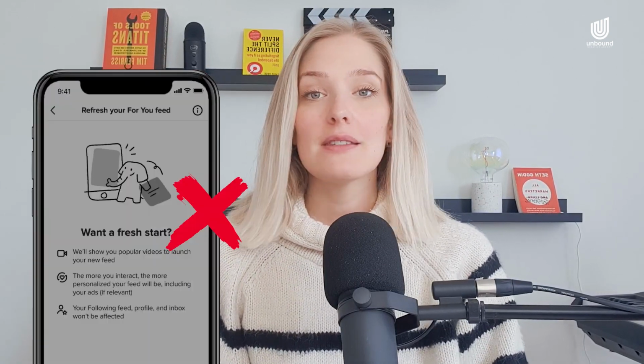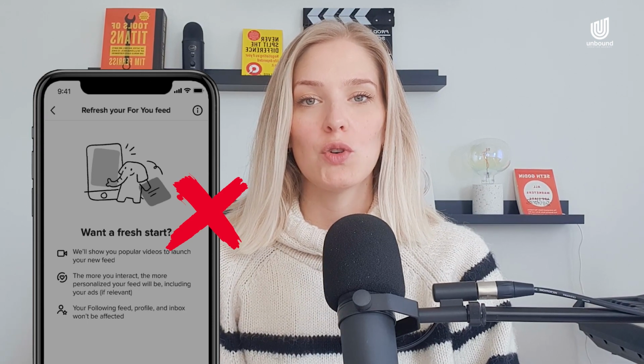Now, unlike on TikTok, Instagram doesn't have a button that you can click that magically resets the content suggestions on your Explore page, but there are a couple of things that you can manually do to get fresh content ideas on your Explore page. And that is what we are looking at in this video, so let's get to it.